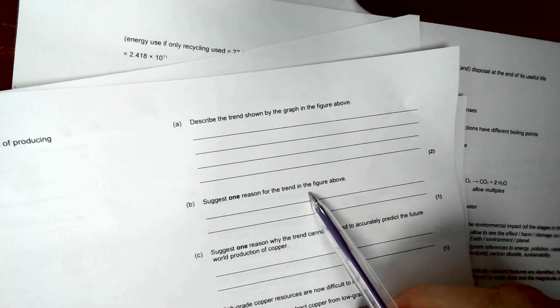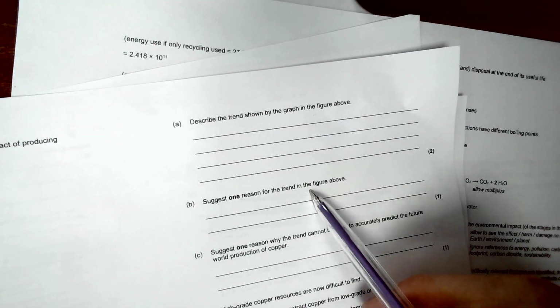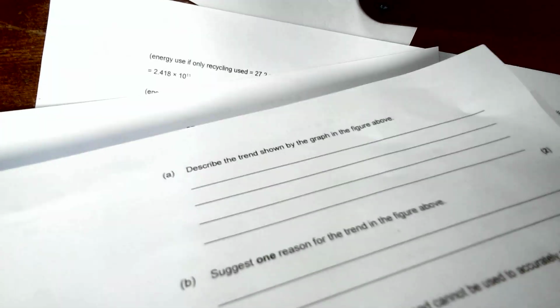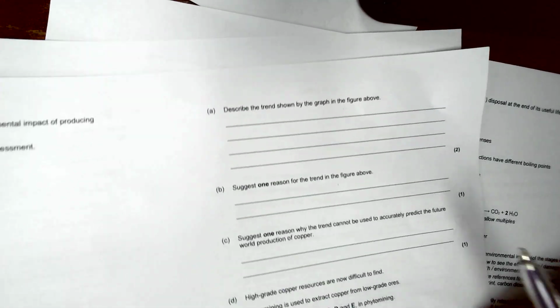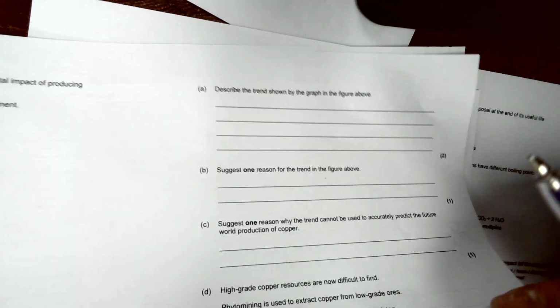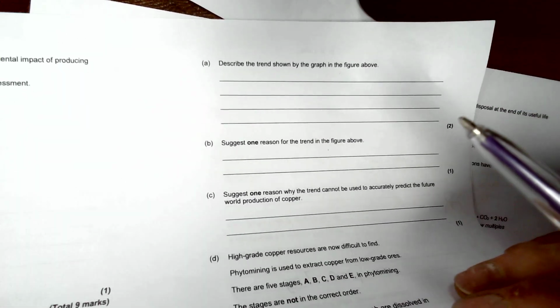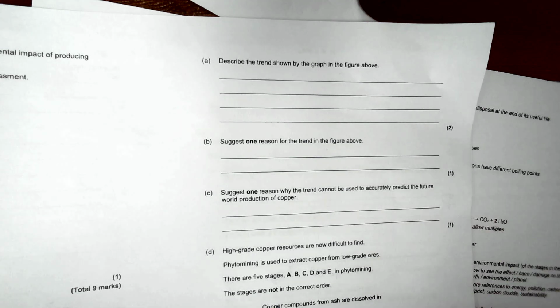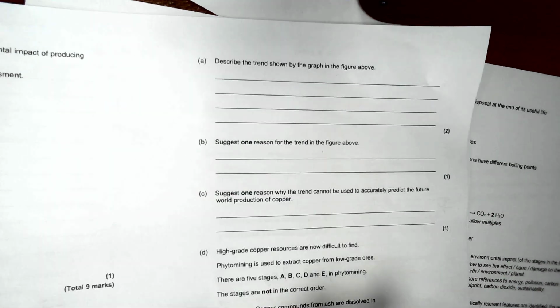Suggest the reason for the trend in the figure above. We've got an increasing population. We'd have more and more electrical devices that require copper. I don't know what the actual answer is. Increasing population or demand, or we have more uses for copper. Cool.